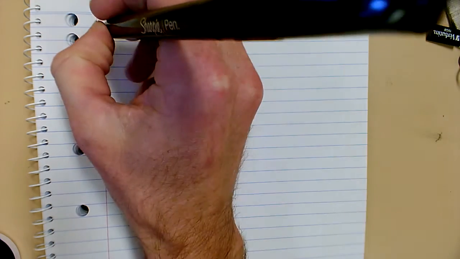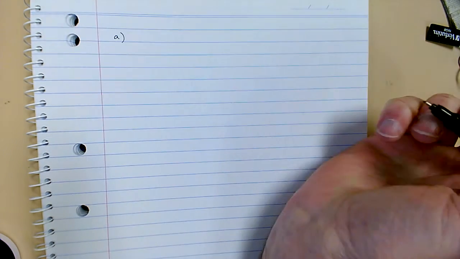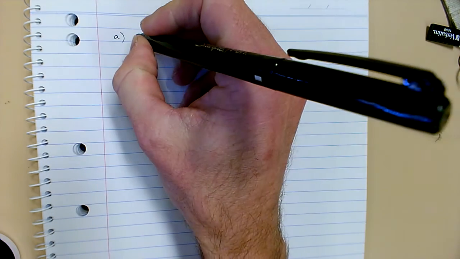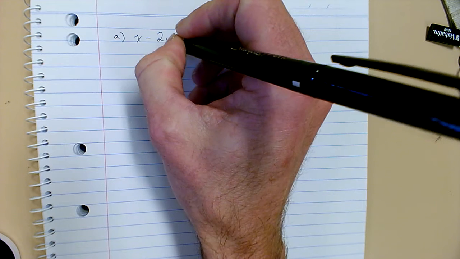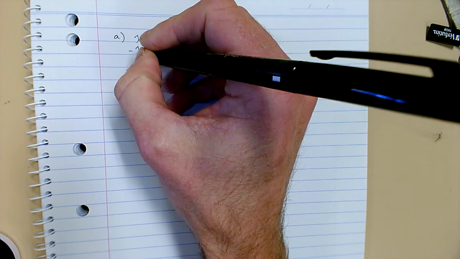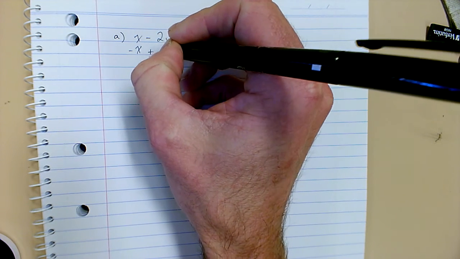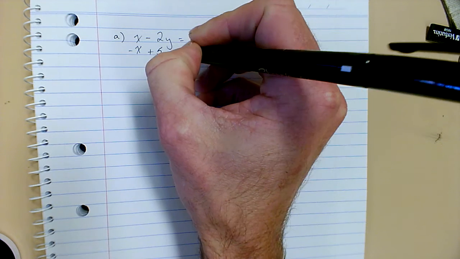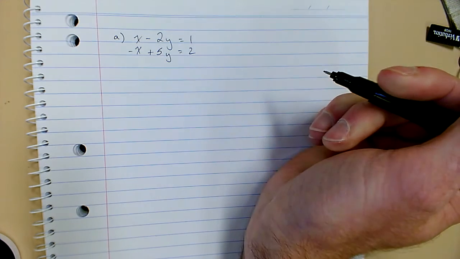I'm going to do some of our examples for solving by elimination. So to start out, my first example, I'm going to solve x minus 2y equals 1. And my second equation is going to be negative x plus 5y equals 2.